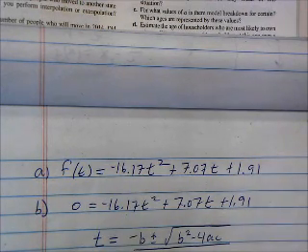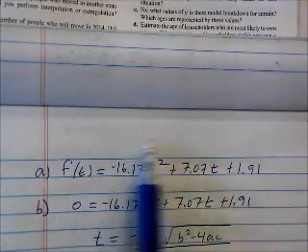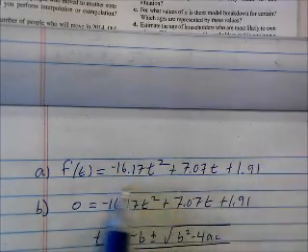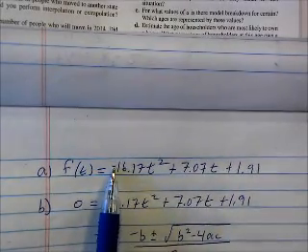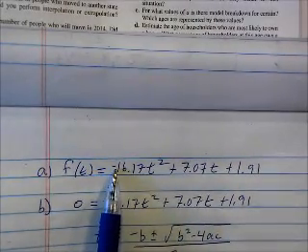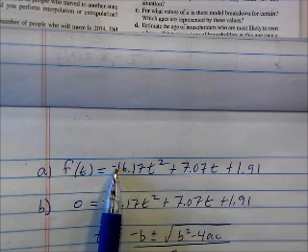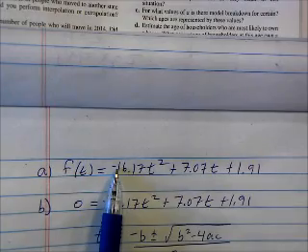Negative b over 2a. Why negative b over 2a? That's the vertex. Think of the graph of this function. What does the graph look like? Because of this negative sign in front, it's an upside down parabola. Where is the maximum on an upside down parabola? At the vertex. It's usually positive. In this case, it's going to be positive.